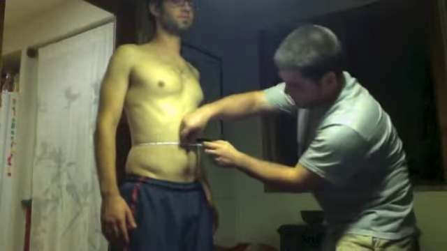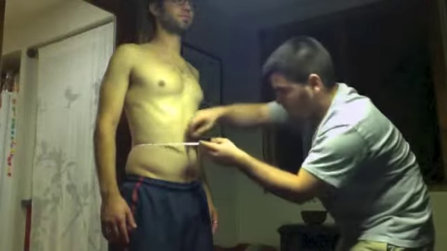You want to make sure not to do it as tight, just a gentle little measure right over that area. So that measures 31.5 inches. First measurement.